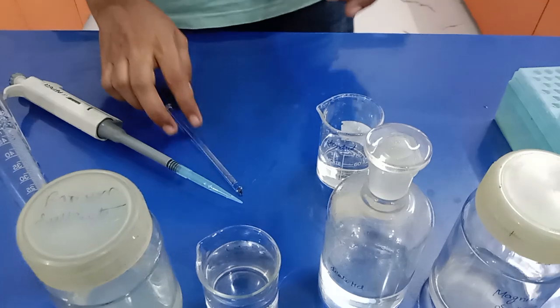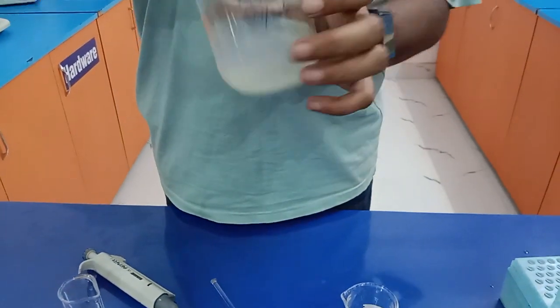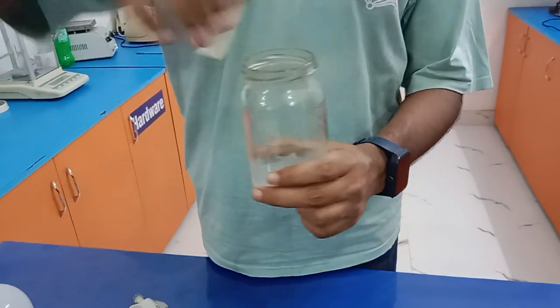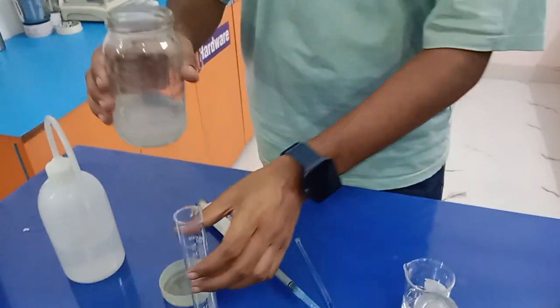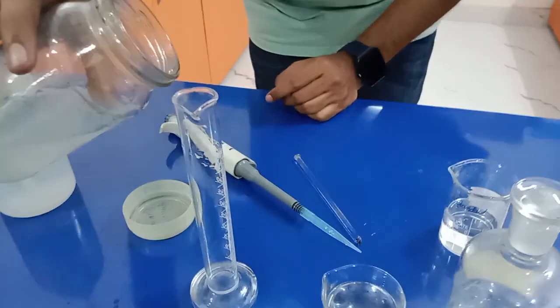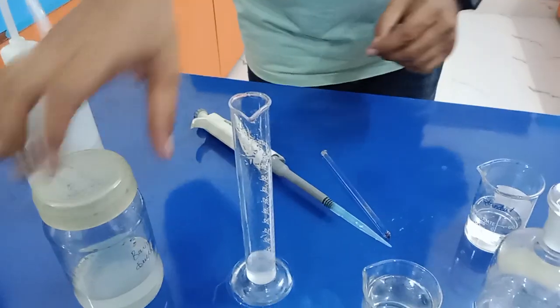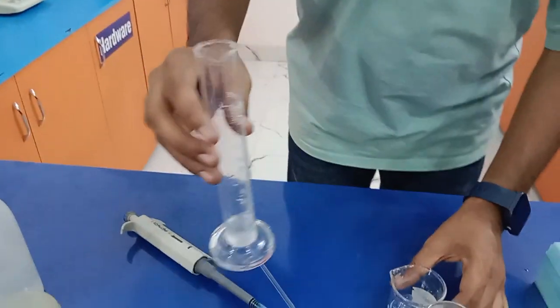And now after mixing, I'm going to add 5 ml of barium sulfate into the 45 ml of solution, measuring it with the help of a measuring cylinder.